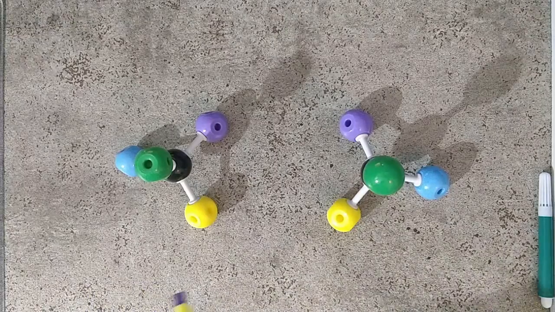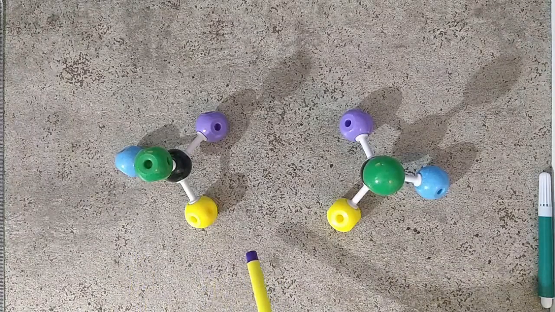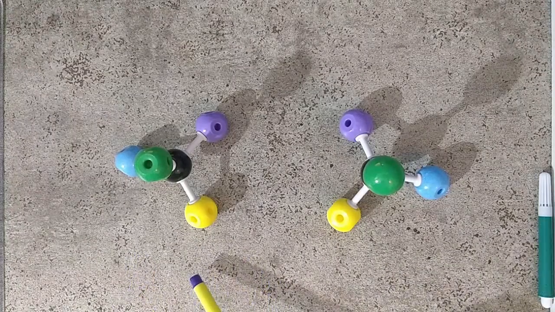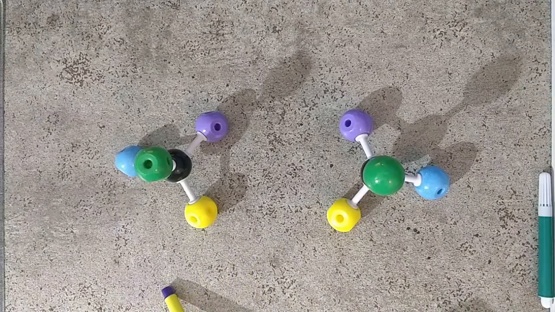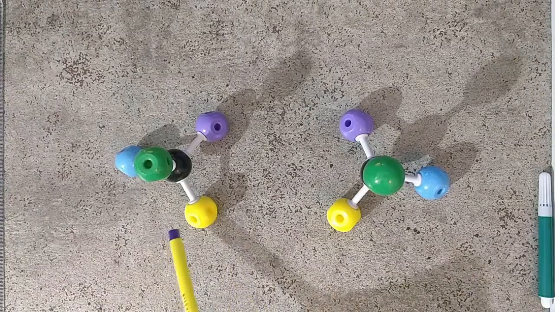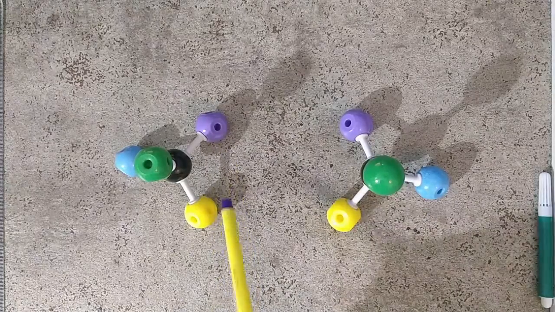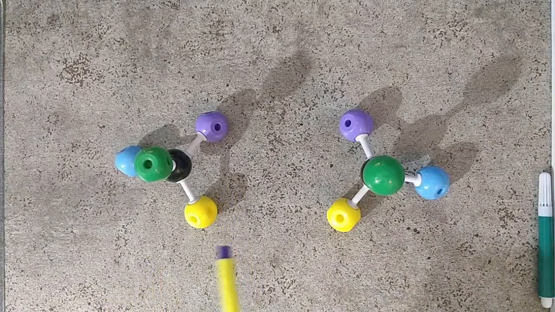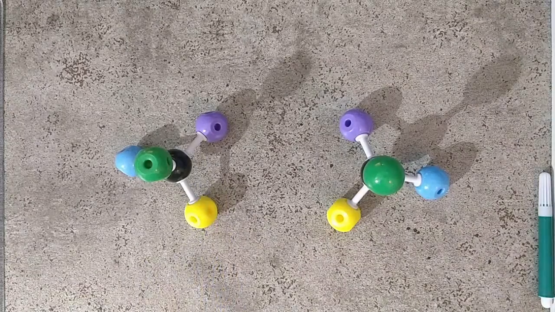So that means an even number of swappings retains the configuration, and an odd number of swappings will invert the configuration, from R to S and S to R. Odd number of swappings will change the configuration, and even number of swappings will retain the configuration. That's all.